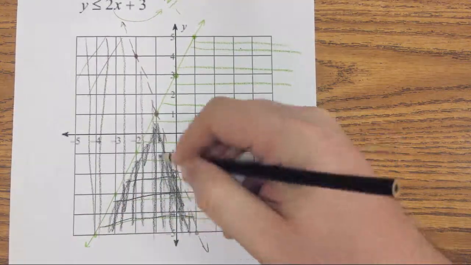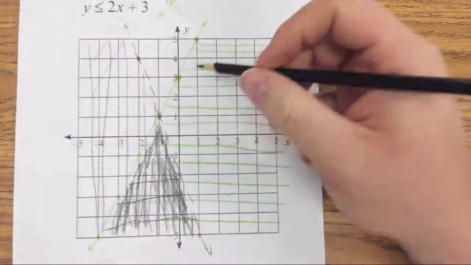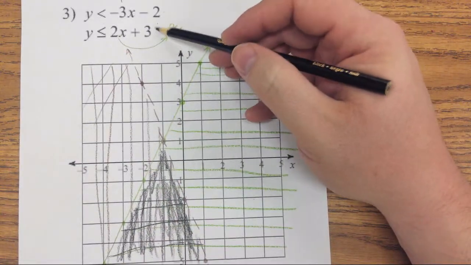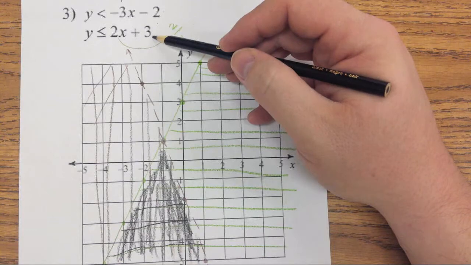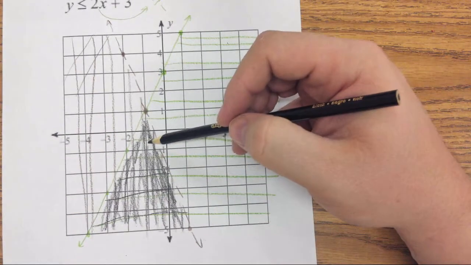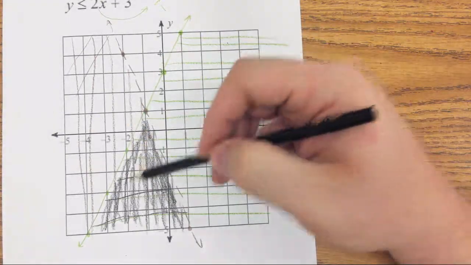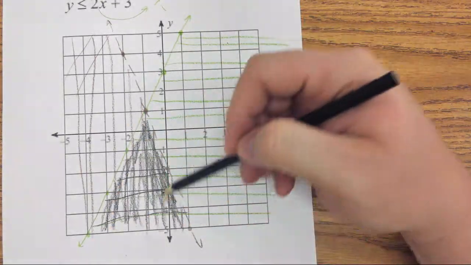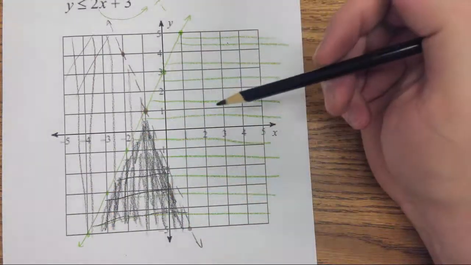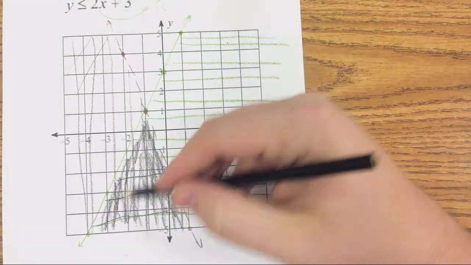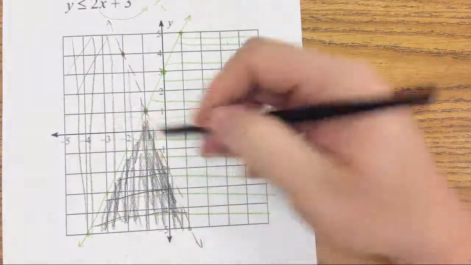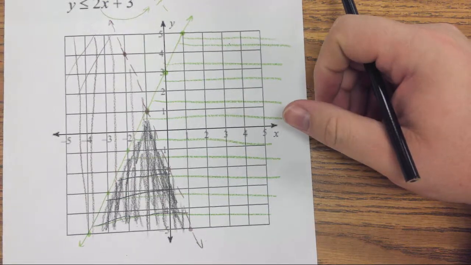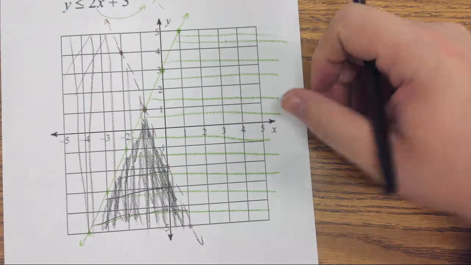Okay, so all you're doing when you do this is you graph these two linear inequalities, which you've done. You did that in Unit 1. Figure out where their solutions are overlapping, and that is the solution to your system of linear inequalities. And you're just going to shade that in a little darker than the rest of it. Okay, that's all there really is to it.